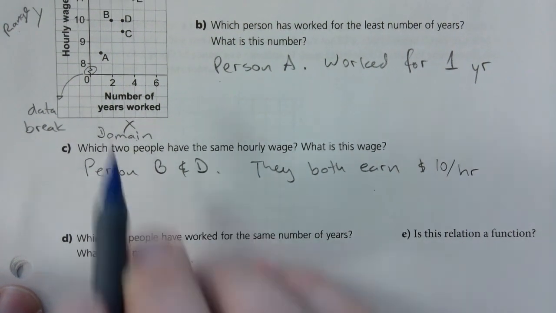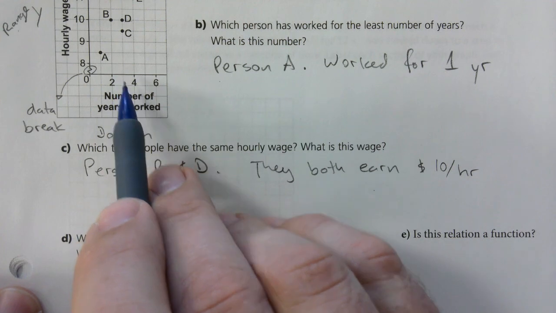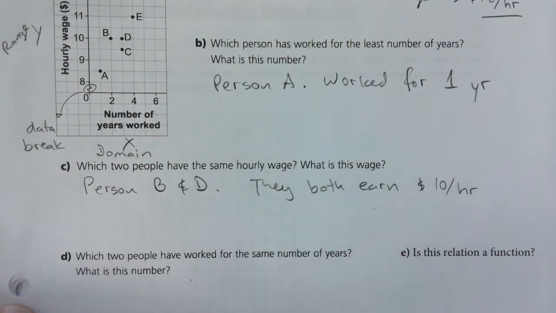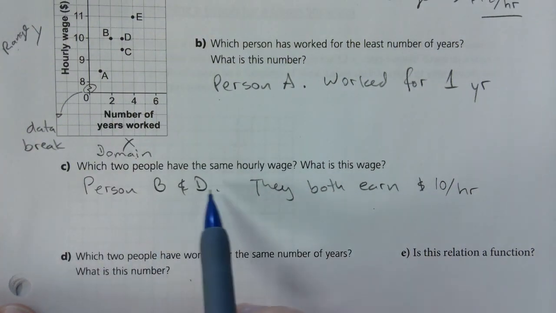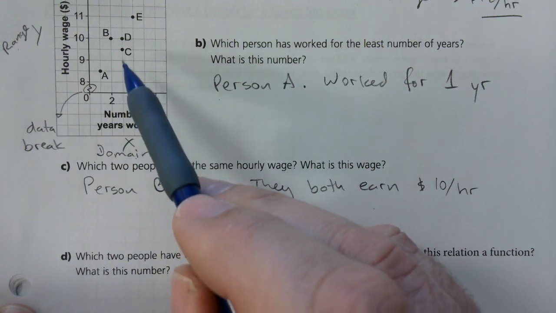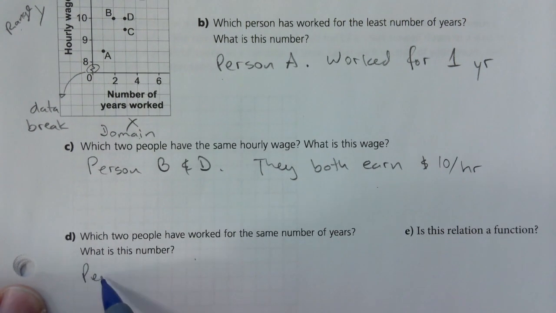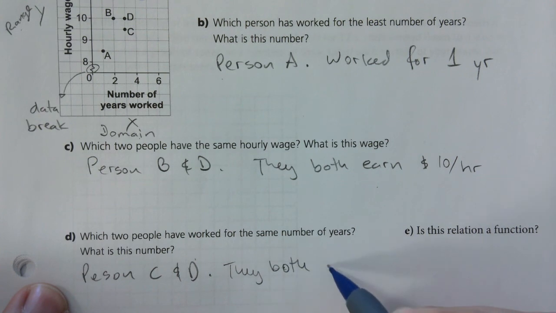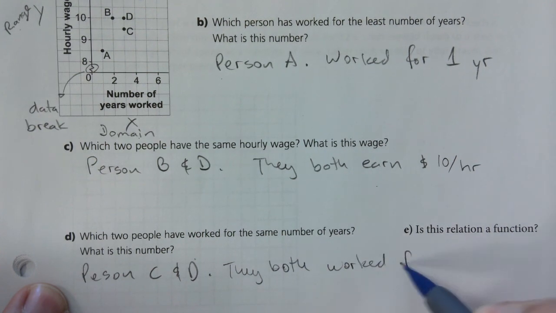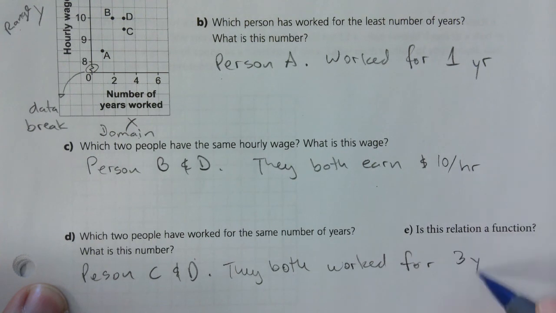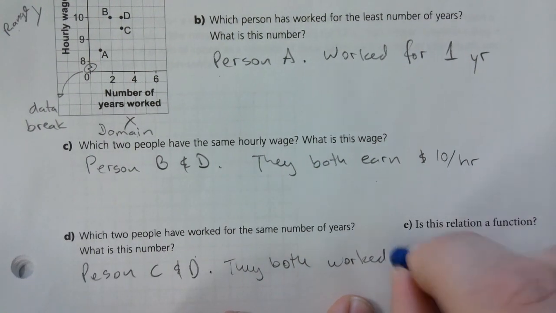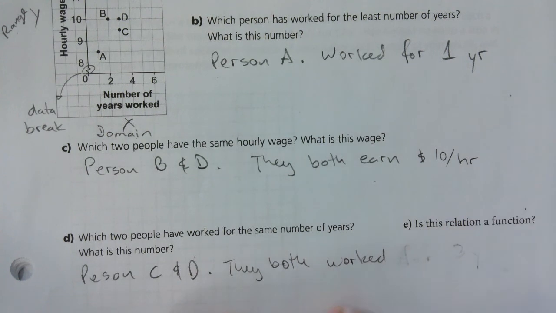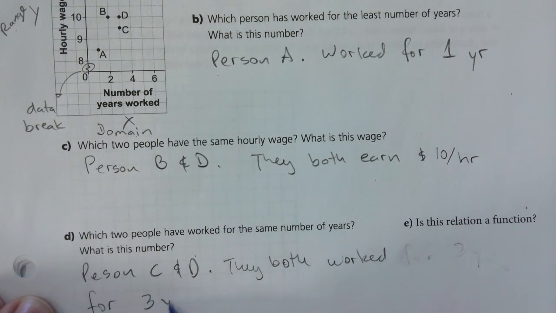So now you want to see, right, number of years, where is there an overlap? Person C and D, they both worked for 3 years.